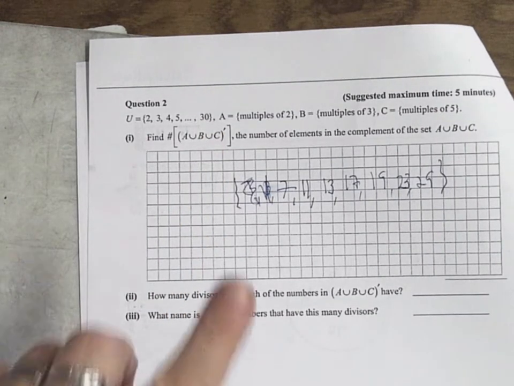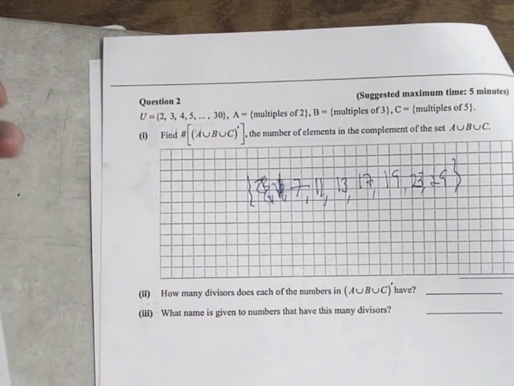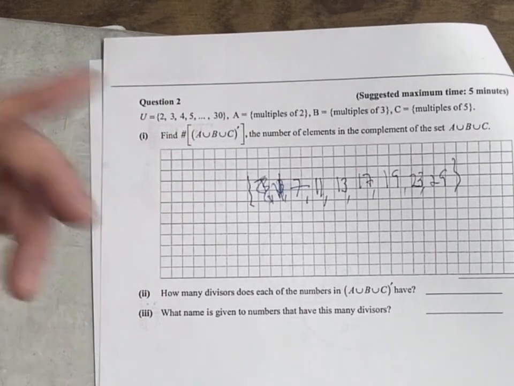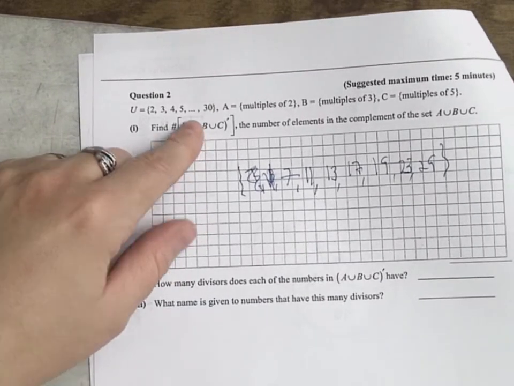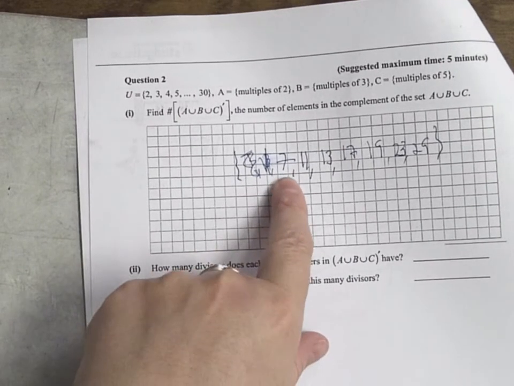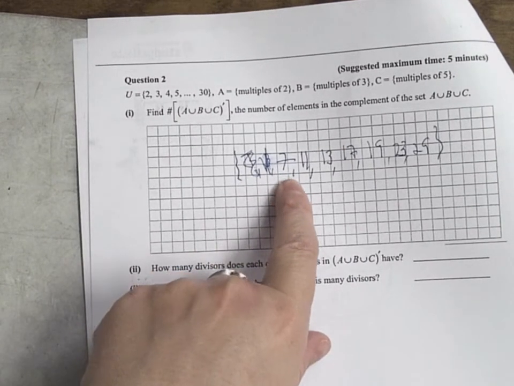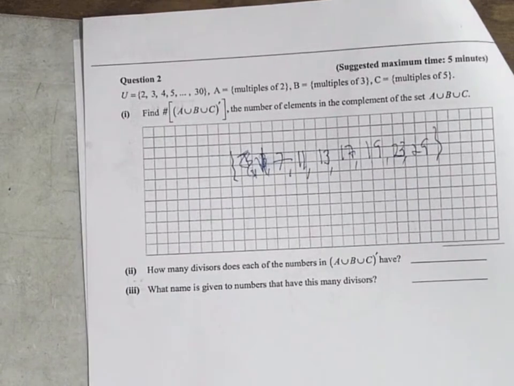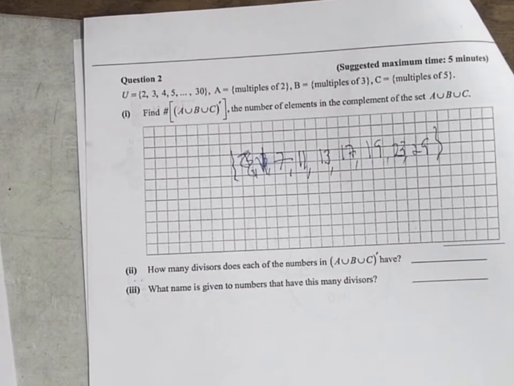So I start counting. Not 2, it's a multiple of 2. Not 3, it's a multiple of 3. Not 4, it's a multiple of 2. Not 5, it's a multiple of 5. Not 6, it's a multiple of 2. Yes, 7, because 2, 3 or 5 does not divide in. How many marks are going for that question? Will you give me a minute to finish the question, and then I'll tell you how many marks. 5.